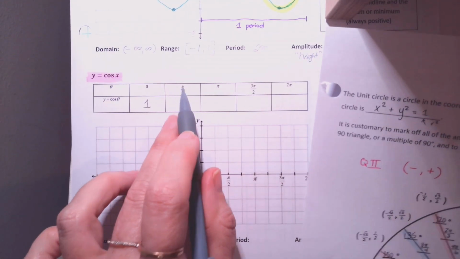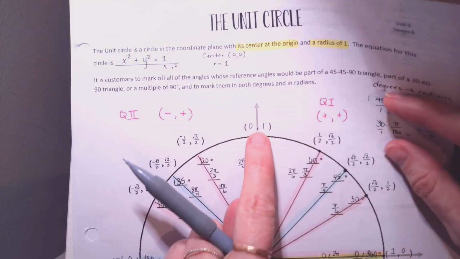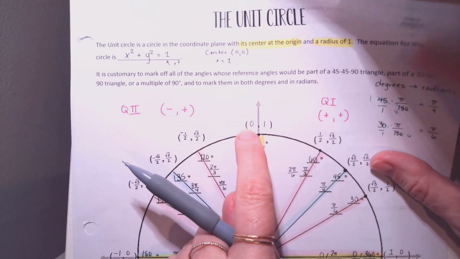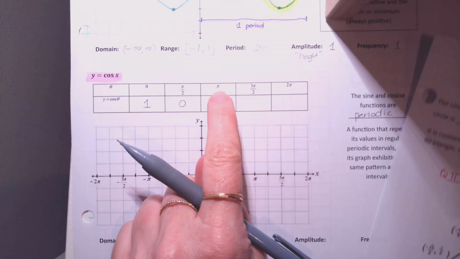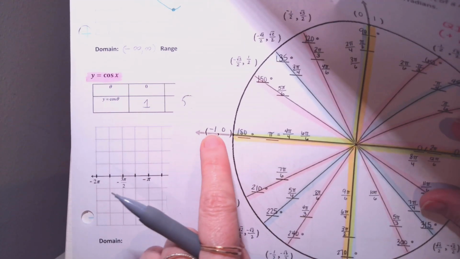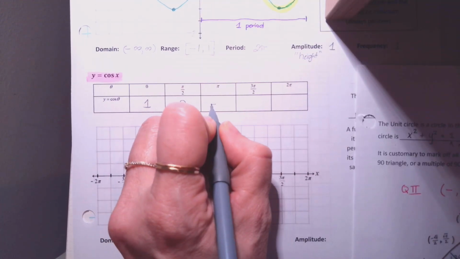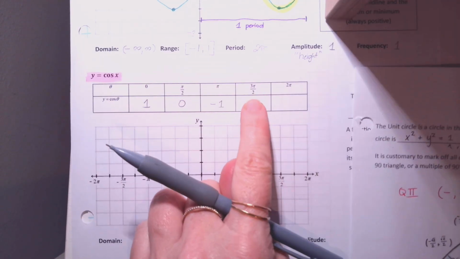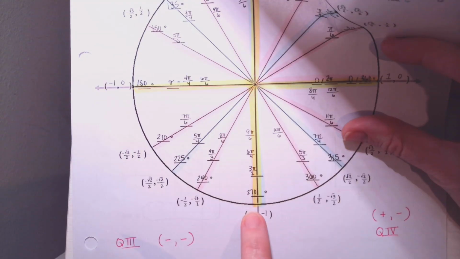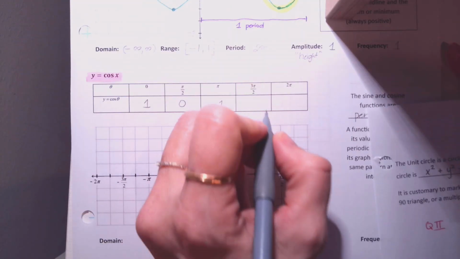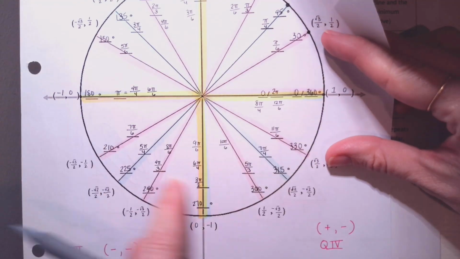At an angle of pi over 2, that's a 90-degree angle, our cosine would be 0, because the first number is the cosine. At an angle of pi, which is 180, our cosine is -1. At 3 pi over 2, the 270-degree angle, your cosine is 0 here. And then back to 2 pi, a full 360 degrees around, your cosine is back at 1.